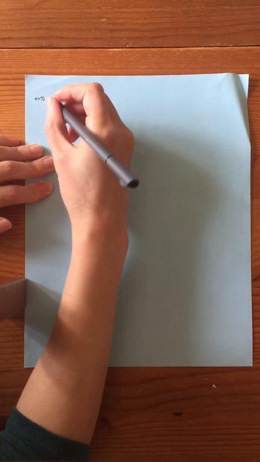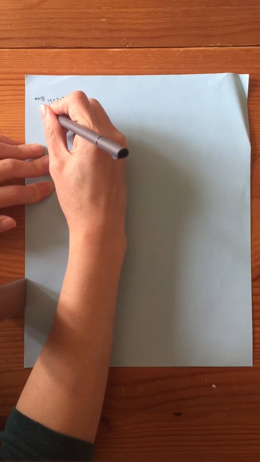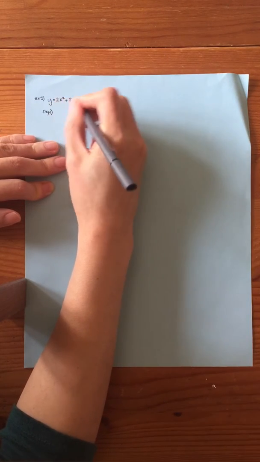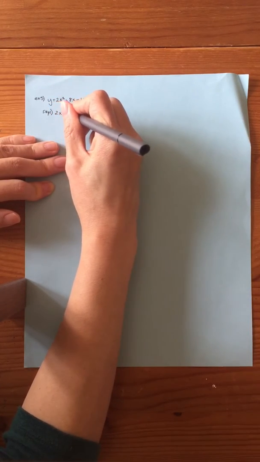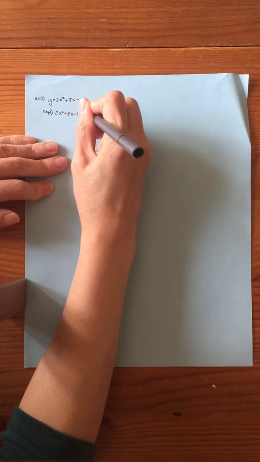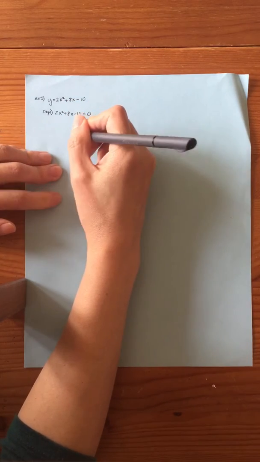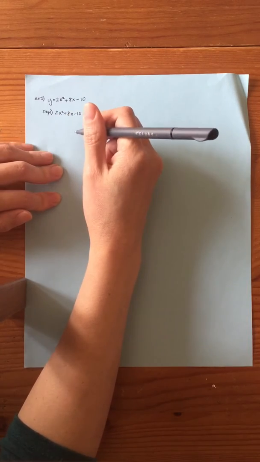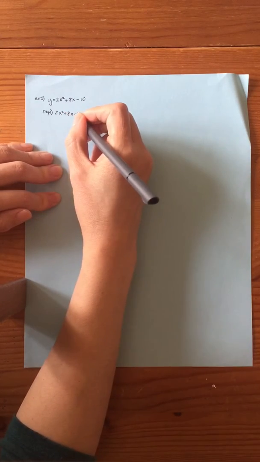And if you have the notes for this, step 1 is to set this equal to 0 and solve for the x-intercepts, because the vertex will be exactly halfway between the two x-intercepts. So if I know those, I can find the vertex. So I'm going to factor this to solve for the x-intercepts.